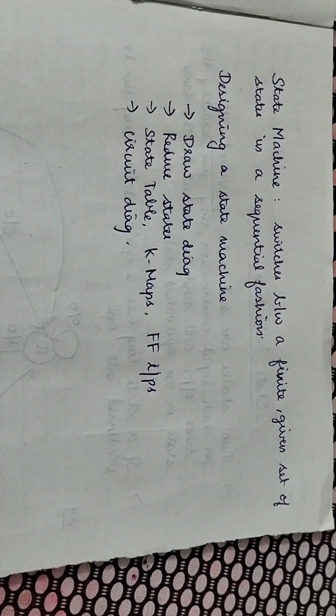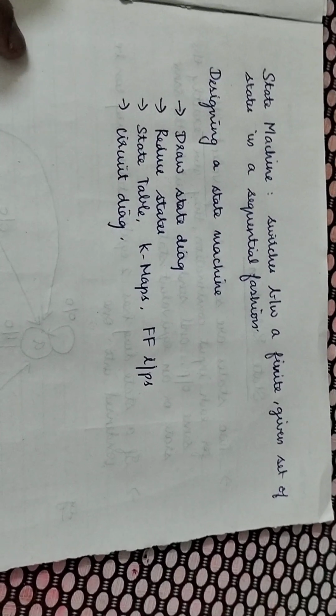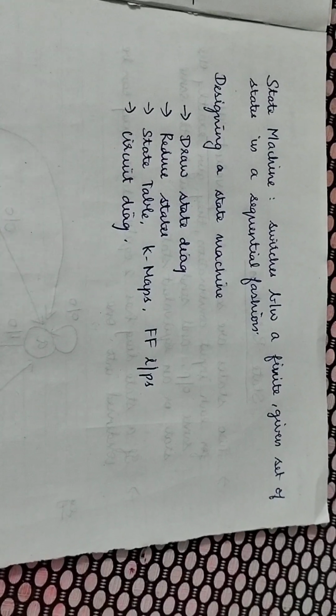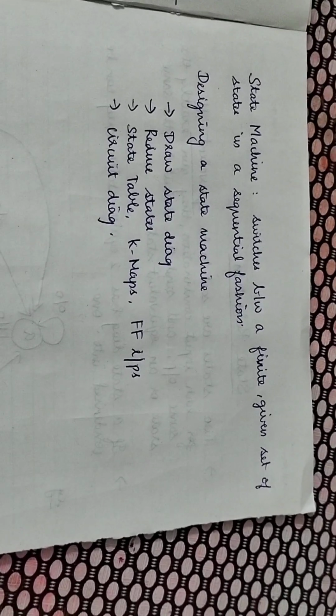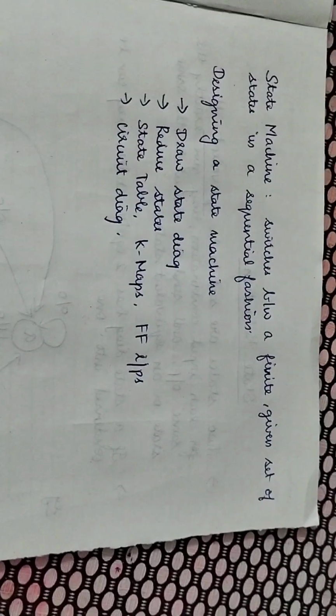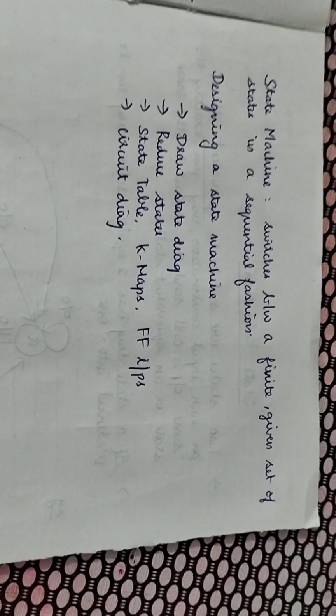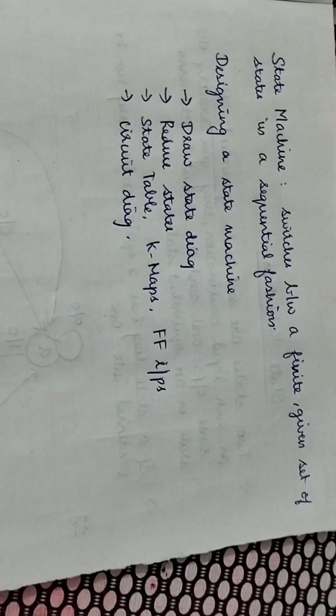To summarize what we know about state machines, it has a finite number of states and it progresses from one state to another in a sequential fashion. By sequential, I mean that given the current state and given the inputs, you know what the next state is going to be. There are well defined rules which help you identify that. And the 4 steps are to have the state diagram, reduce states, and then you get the state table, the K-map, the expression for the flip-flop inputs, and you draw the diagram.